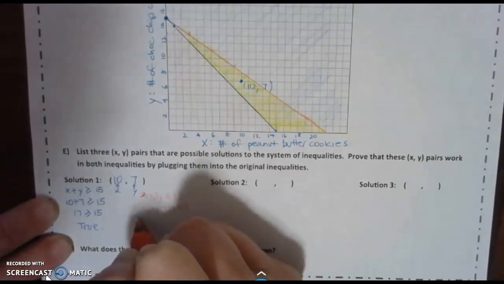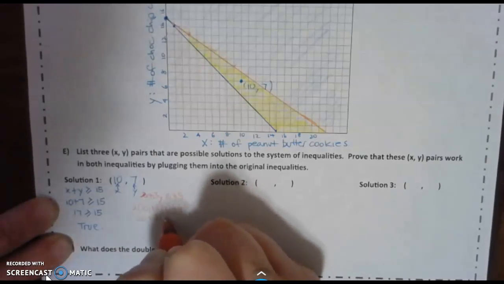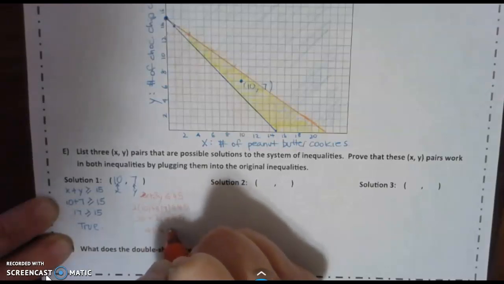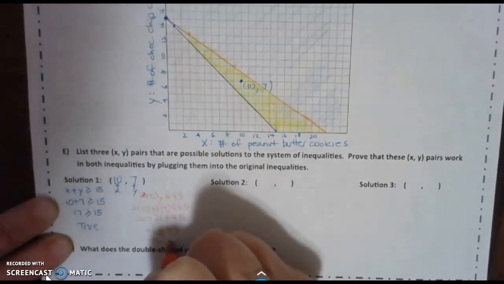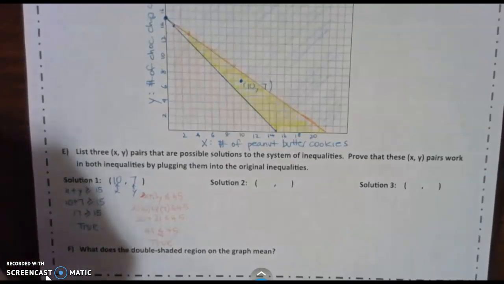Let's simplify this. That's 20 plus 3 times 7, which is 21, is less than or equal to 45. 20 plus 21 is 41. Is that less than or equal to 45? Yes, it is true. So it satisfied both inequalities.